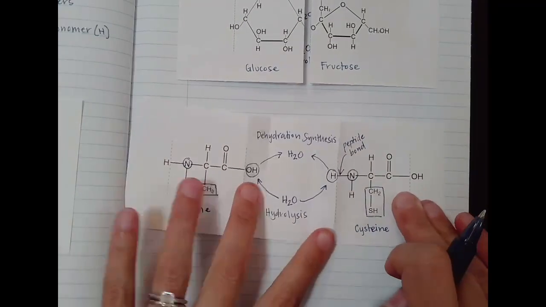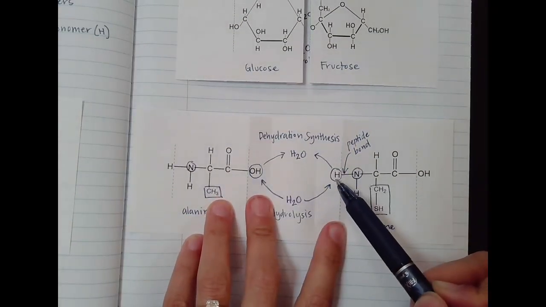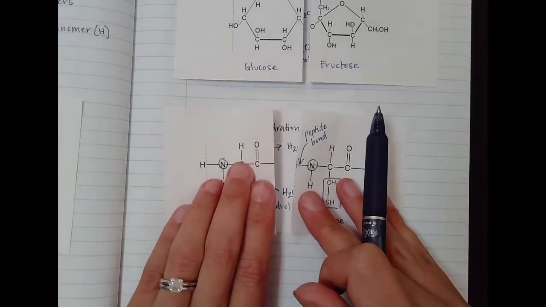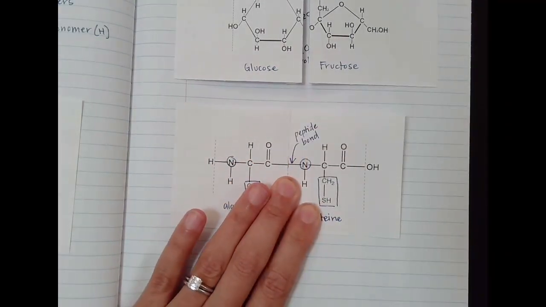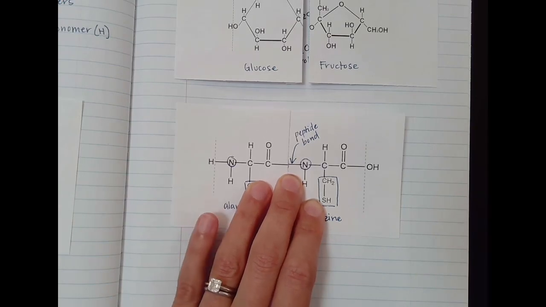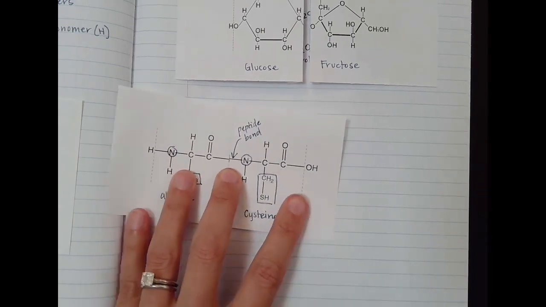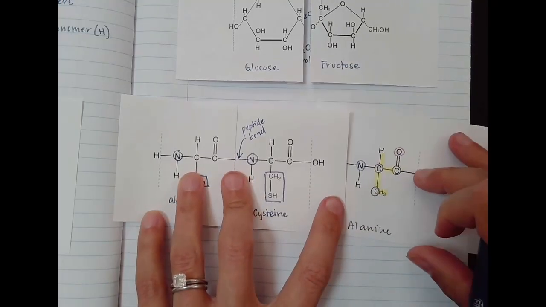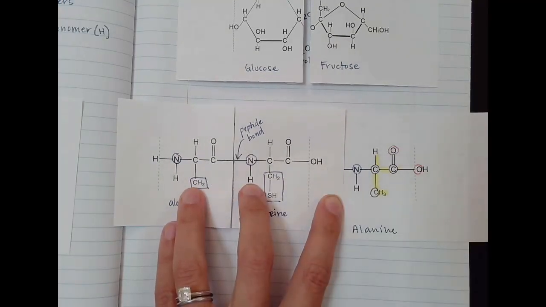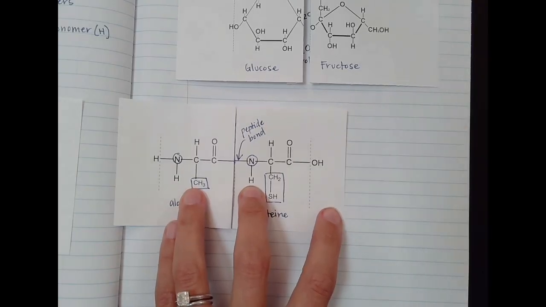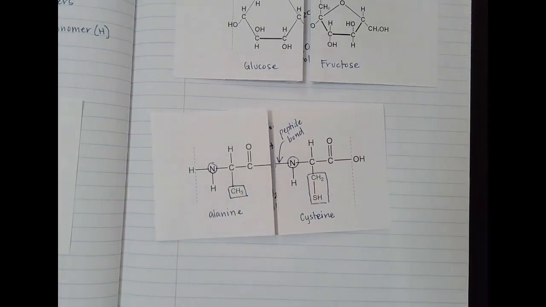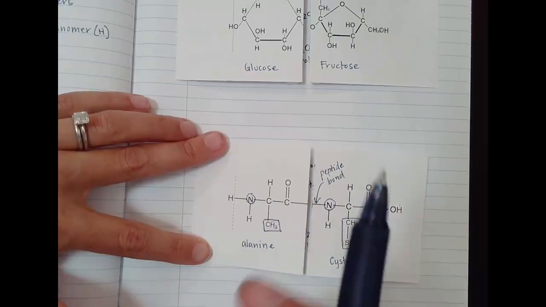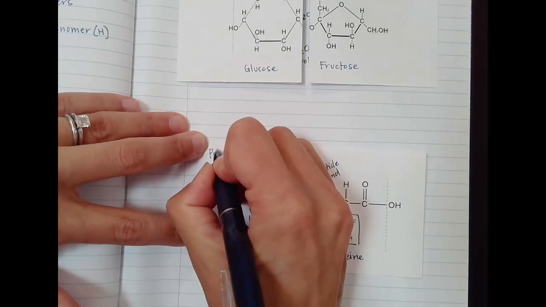The other thing that I want you to notice is that in this one, I've got an OH on one side and an H, not an OH, on the other side. So when these bond together, they're always going to bond in this order. And because there is an OH on this side, I could actually add another H on this side, and I could make a long chain of these amino acids. And between each of these amino acids, there's going to be a peptide bond. So when I bond many of these together, I'm going to get a polypeptide.